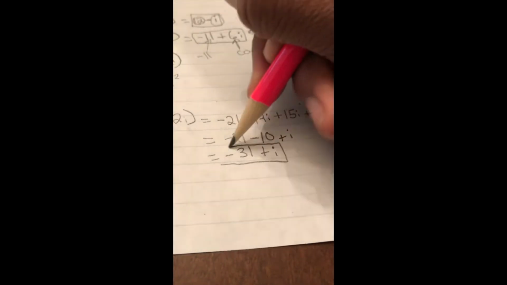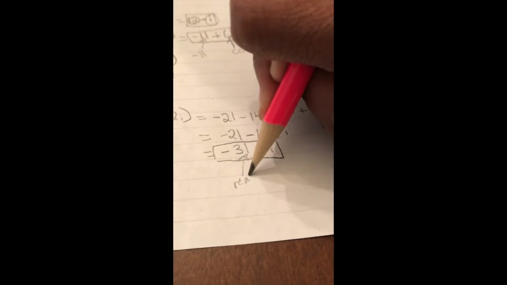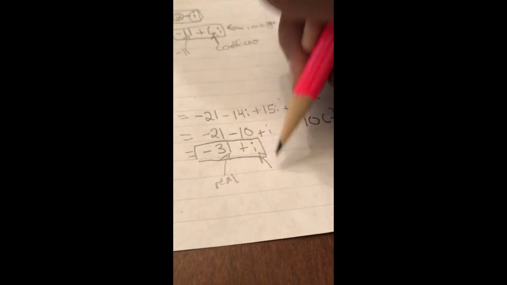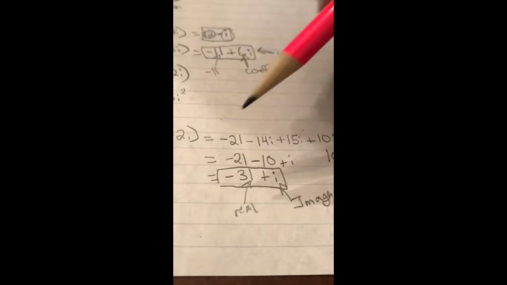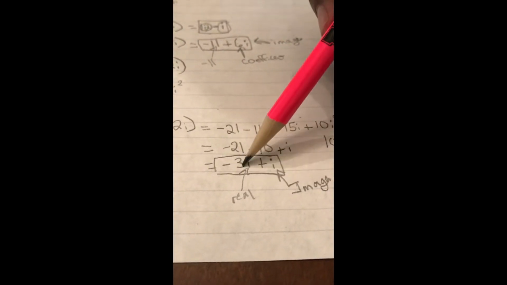This is the standard form of complex numbers, which is your real number and then your imaginary number. This is how you can solve it. The order when you're solving it can be any way, but your answer needs to be in standard form order: real number plus imaginary number.